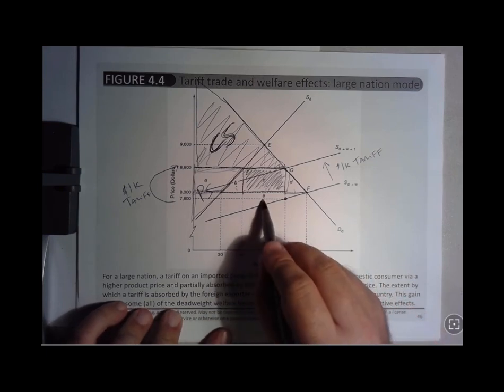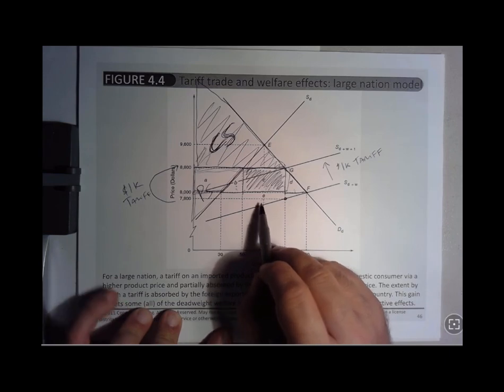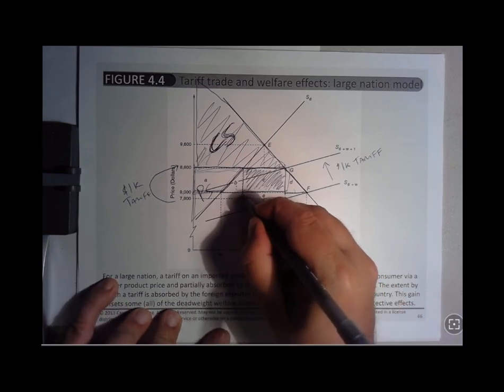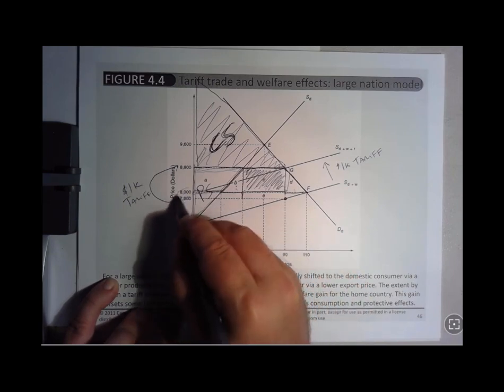Well, that's what this area E, the impact of the terms of trade, the terms of trade effect, captures. This area E is this rectangle that accounts for the discount in the price. It went down $200, so that's the height over there.